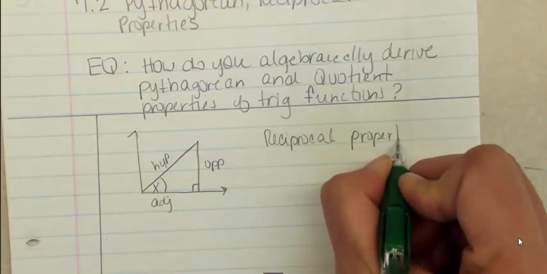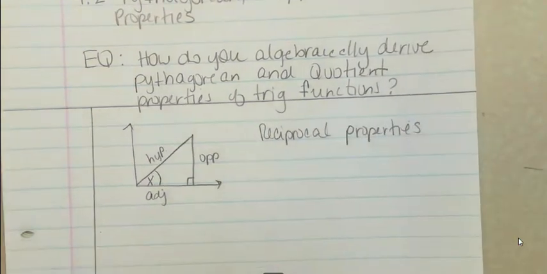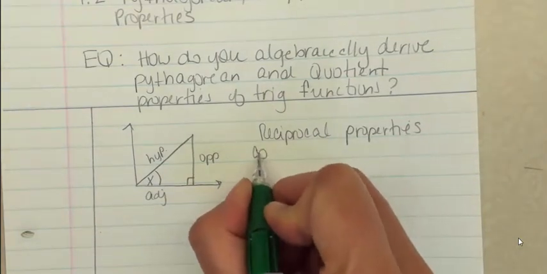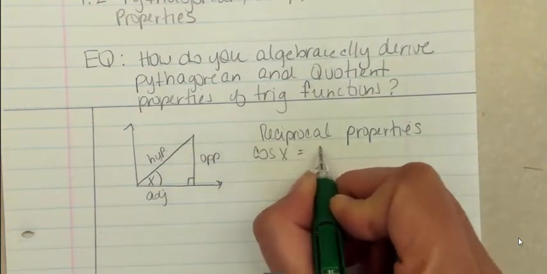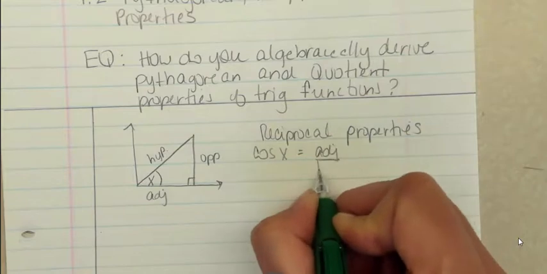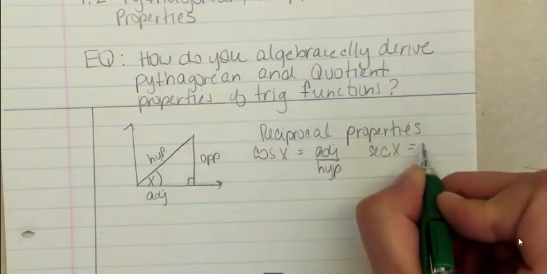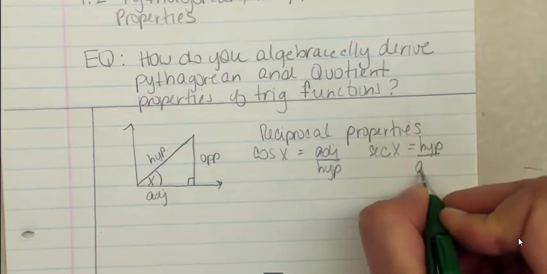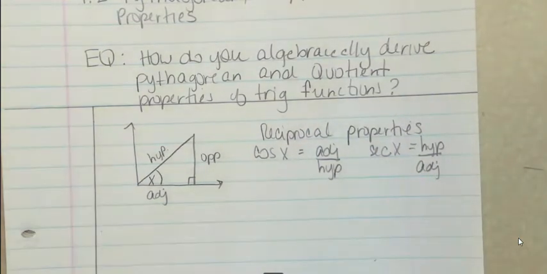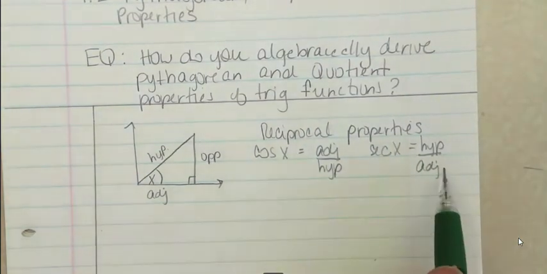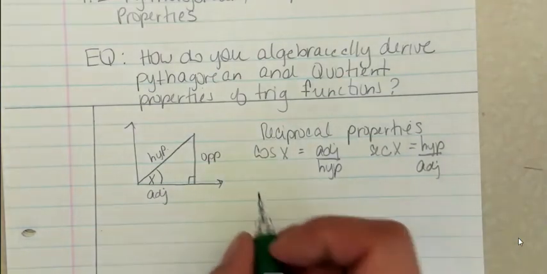Alright, so the reciprocal properties, which you already know, so we won't spend too much time on them. Basically, the cosine of x is your adjacent over your hypotenuse, and then secant of x is the reciprocal of that, so it's the hypotenuse over your adjacent, which is really just 1 over cosine x.